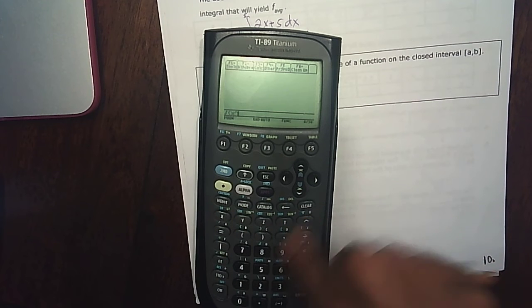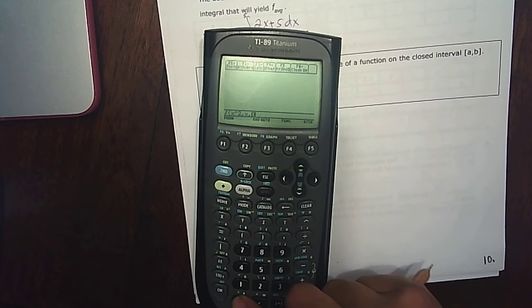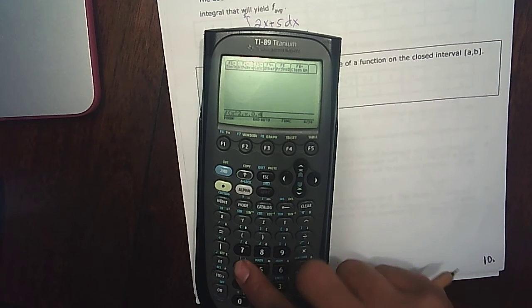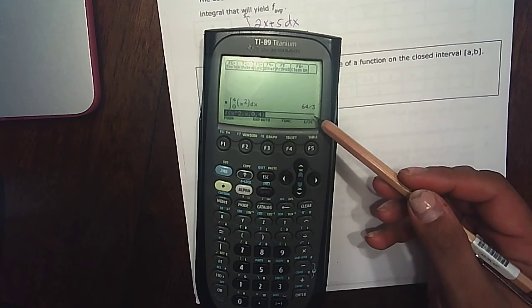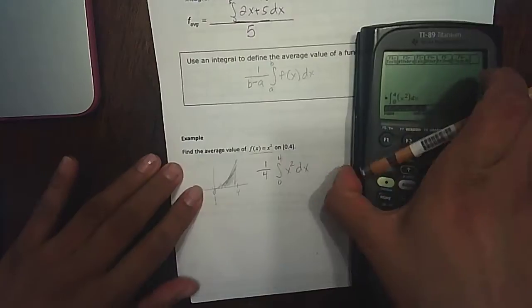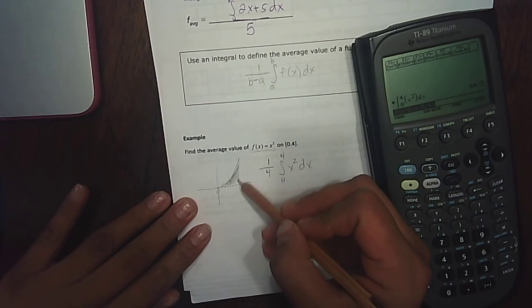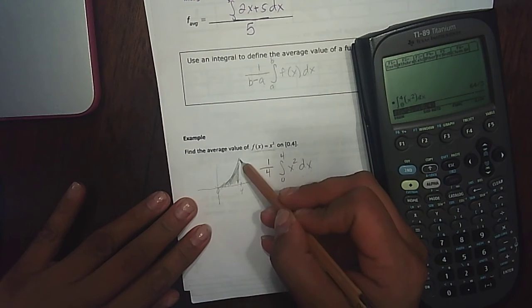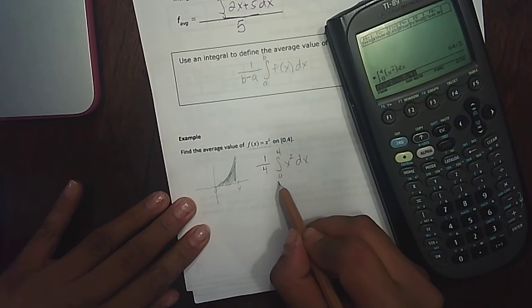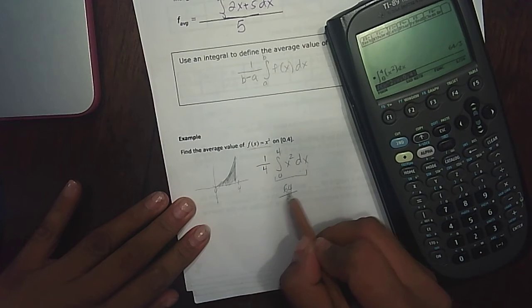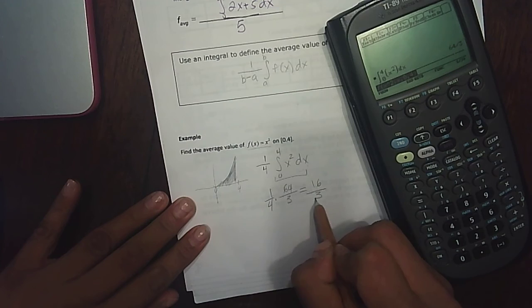So I am doing x squared, that's my integrand, comma, x, comma, my lower bound is 0 for this question, and my upper bound is 4. This represents the exact area made by this region, which we will eventually learn how to do without a calculator. Right now, let's just use our calculator. That's just the area bounded. It's 64 thirds, the area of the rectangle. If I multiply by 1/4, my final answer is 16 thirds.